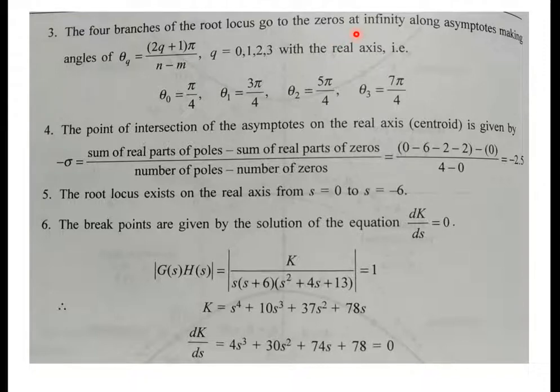Here n minus m is 4. You know that the number of poles is 4 and the number of zeros is 0. That means n minus m becomes 4 minus 0, so that is 4. And n minus m minus 1 is 4 minus 1, so q is 0, 1, 2, 3 only. You put 0 here.